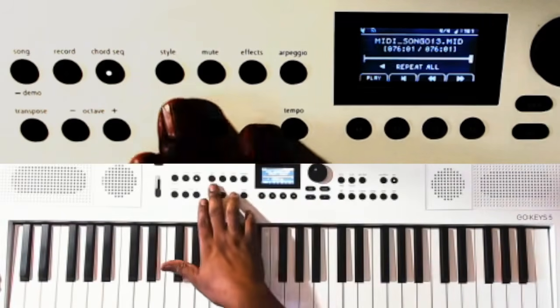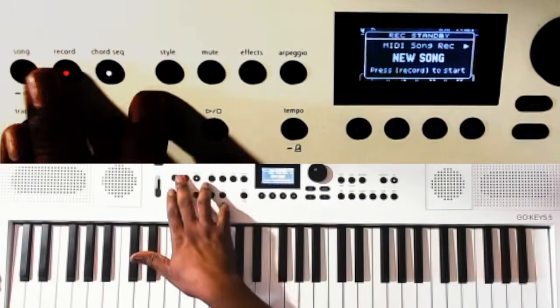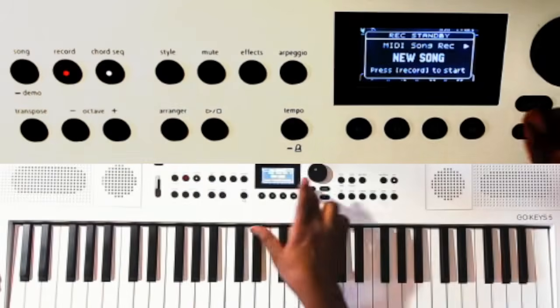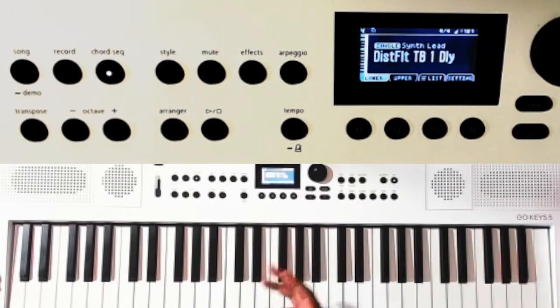So now that I've shown you the functionality of the record and the song and what it does, you now know that to get more from your Go Keys, you are going to have to introduce the concept of a digital audio workstation, a DAW. That's right.